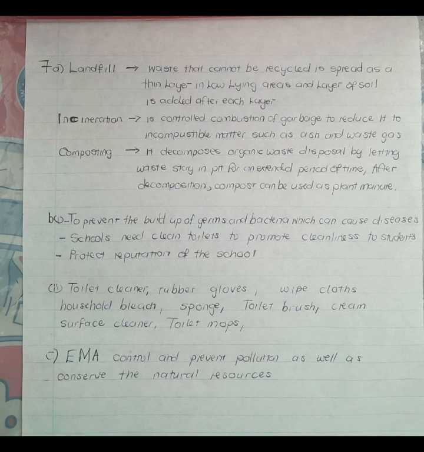We need toilet cleaner, rubber gloves, wipe cloth, household bleach, sponge, toilet brush, cream surface cleaner, and then toilet mops. We're supposed to just list 3 materials from all these materials I've listed. And then part C, we're supposed to describe in 1 row of environmental management agents, EMA. So EMA controls and prevent pollution as well as conserve the natural resources. So that was all about number 7.